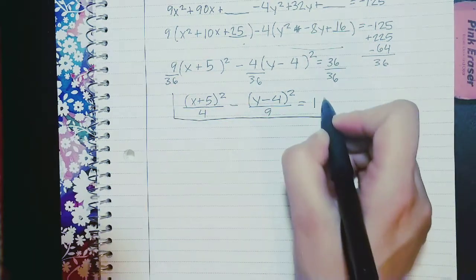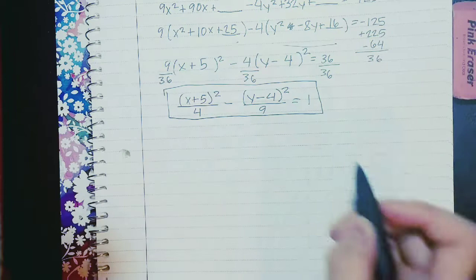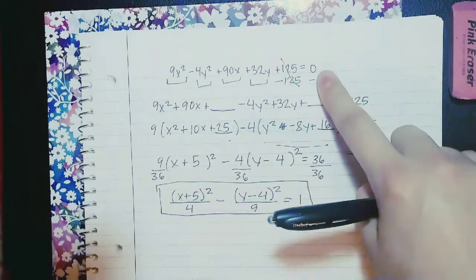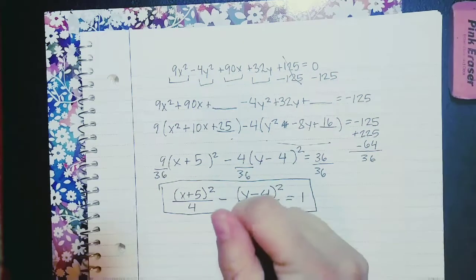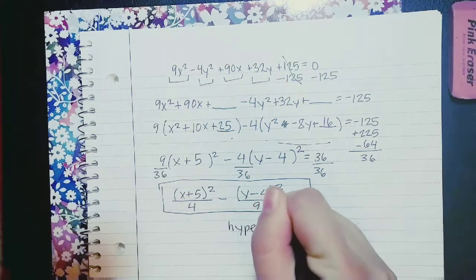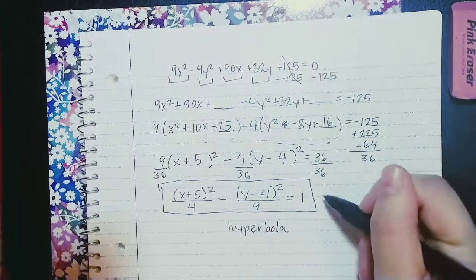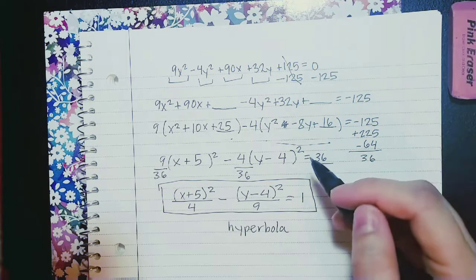And through all that work, you have discovered that that is a hyperbola, because that's so pertinent to your degree, I'm sure. Unless you're a math major, then yeah, maybe. But there we go. You're done. Yay!